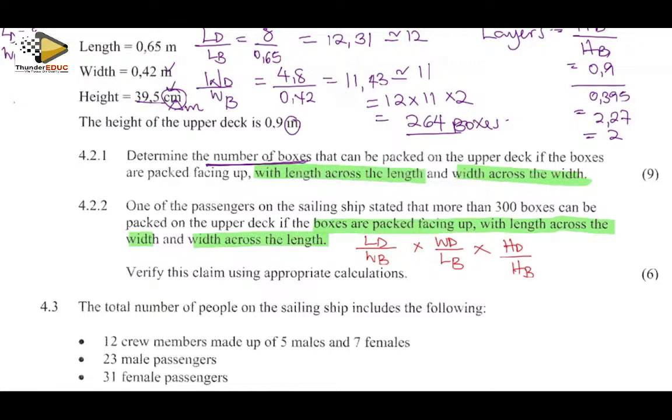The length of the deck is 8 divided by the breadth of the box, which is 0.42, times the width of the deck, which is 4.8 divided by the length of the box, which is 0.4. Then times the layers, we already got them as 2.